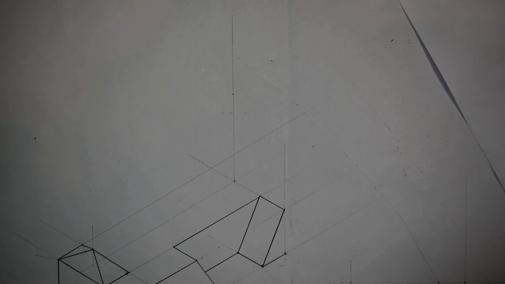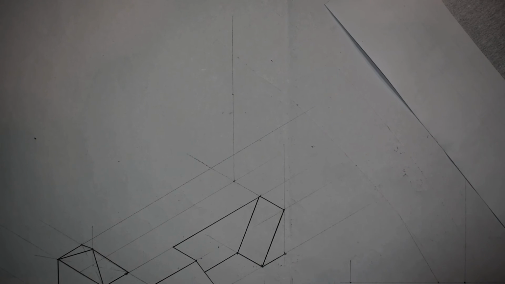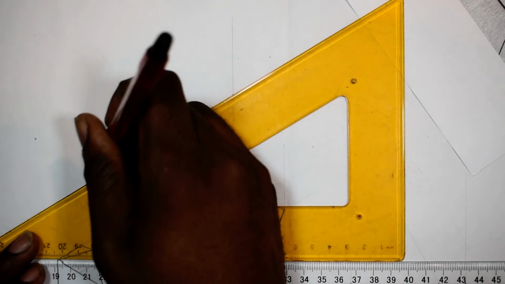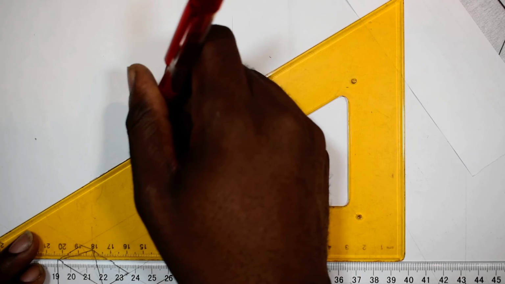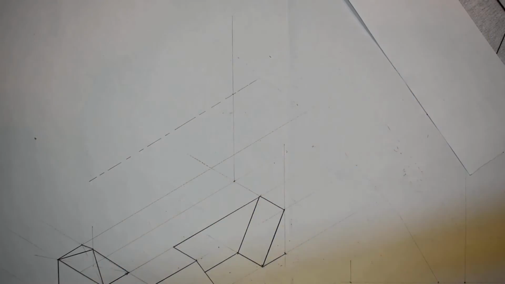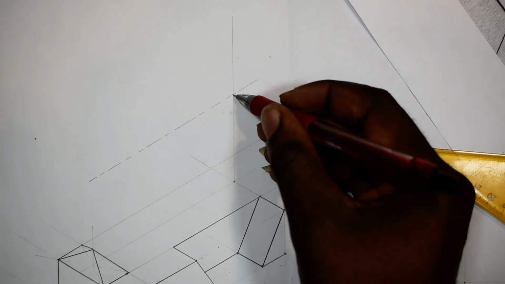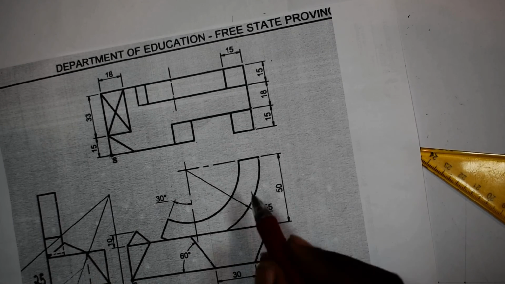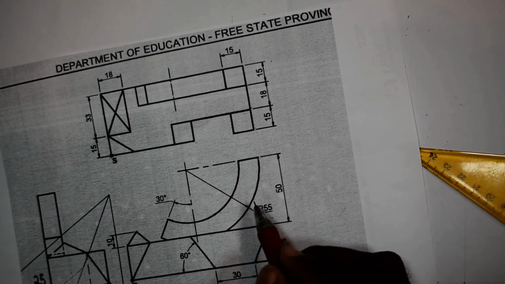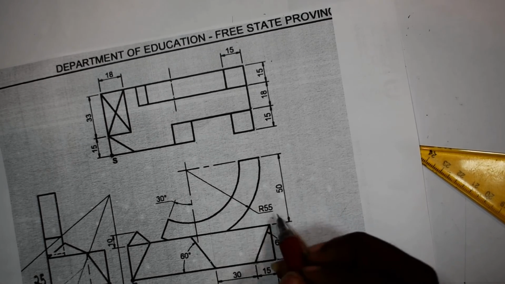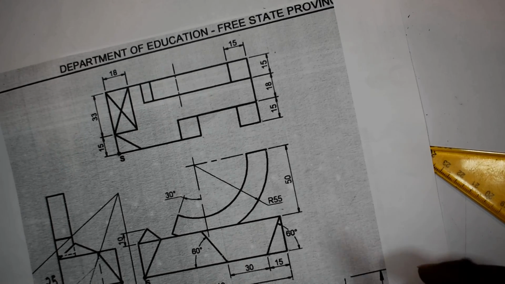And then from there, what is going to happen now? If I have the 50 there, this 50 is going to act as my center line of what I'm about to draw now. I have to create the isometric hole method. If from here till here is 50, and this one is of a radius of 55, the 55 and the 50 don't tally, don't add up.